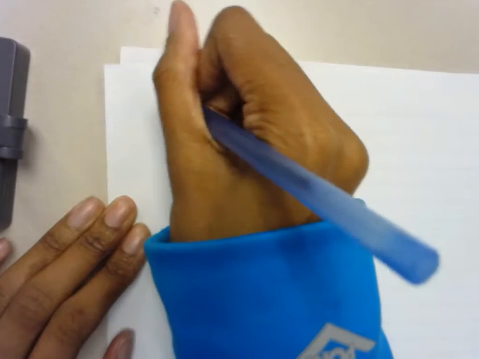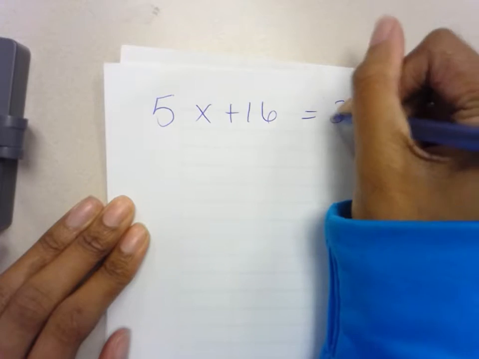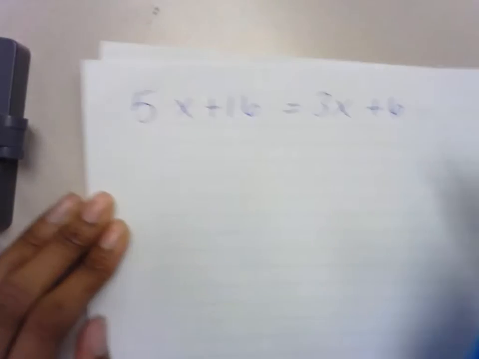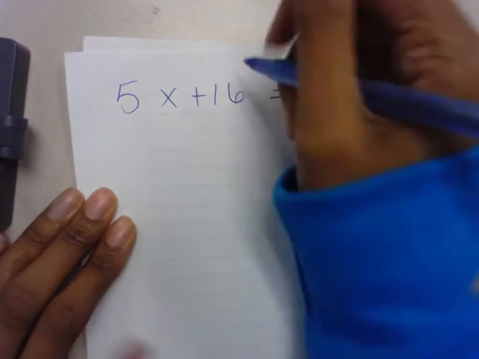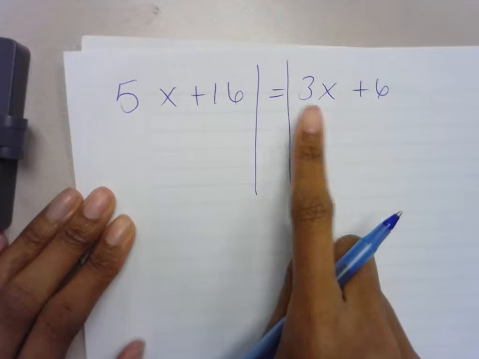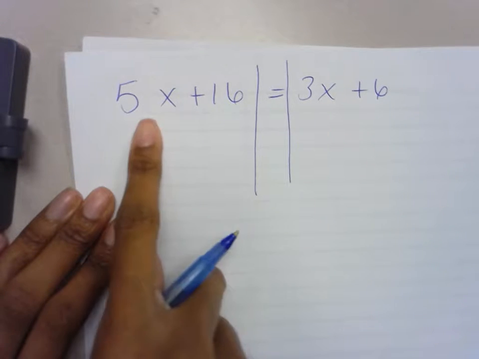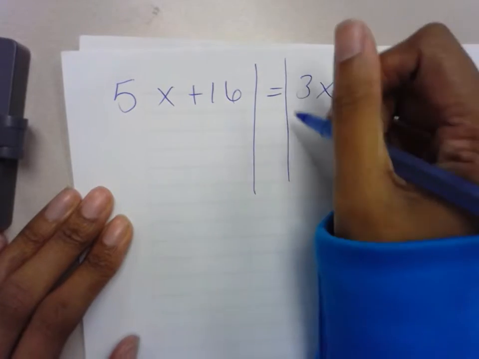Let's go ahead and go over an example where we don't have just multiplication, we also have addition or subtraction. So let's go over 5x plus 16 equals 3x plus 6. We have x's on both sides. We talked about how we like to have x on one side, and usually I like my x on the left side, so I'm going to do the opposite of the x on the right side. Opposite of 3x is negative 3x.